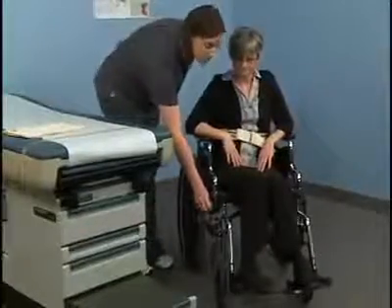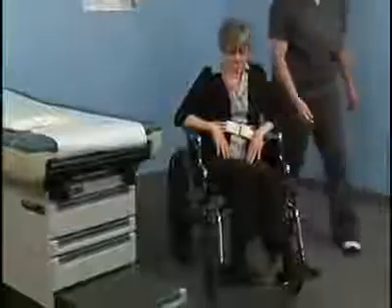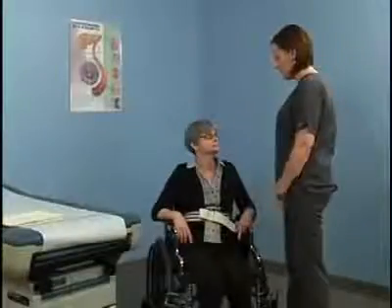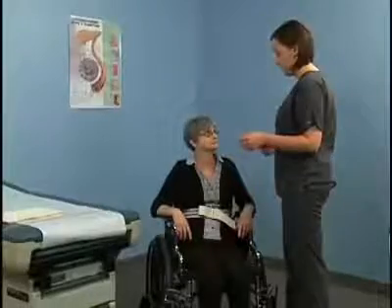Lock the brakes of the wheelchair to prevent it from moving during transfer. And fold back the footrests to clear the path for making the transfer. Make sure the patient's feet are positioned flat on the floor. Tell the patient what to do during the transfer.